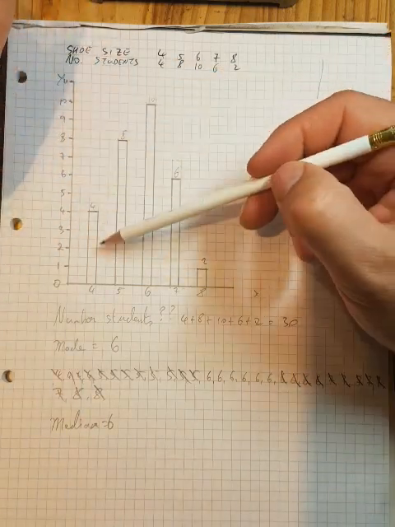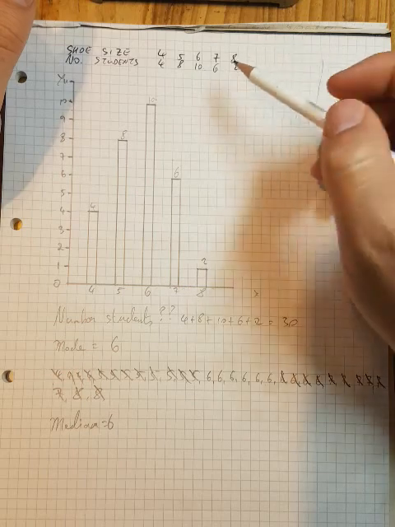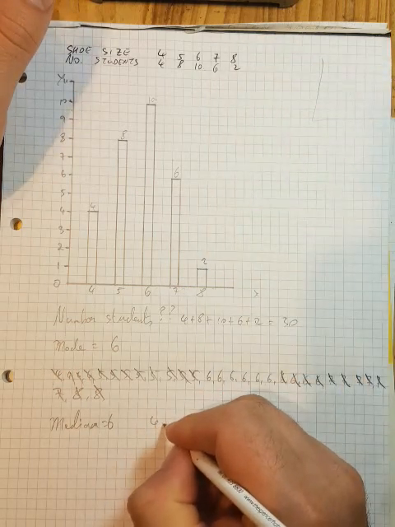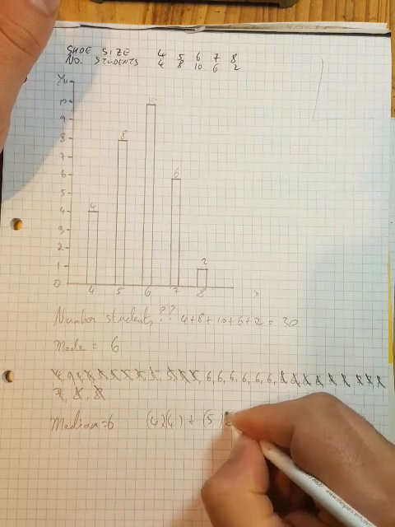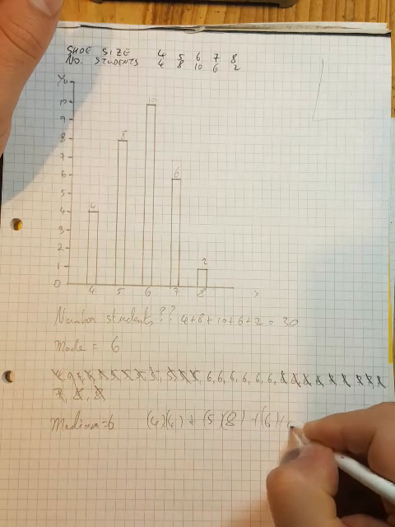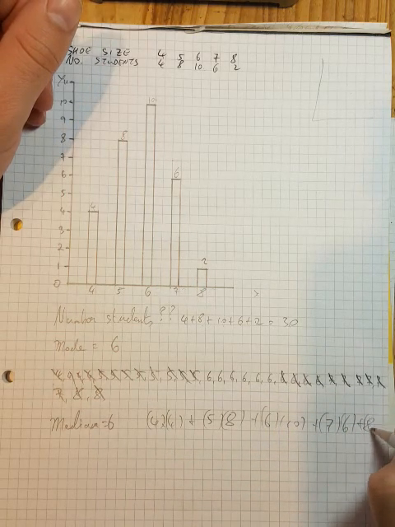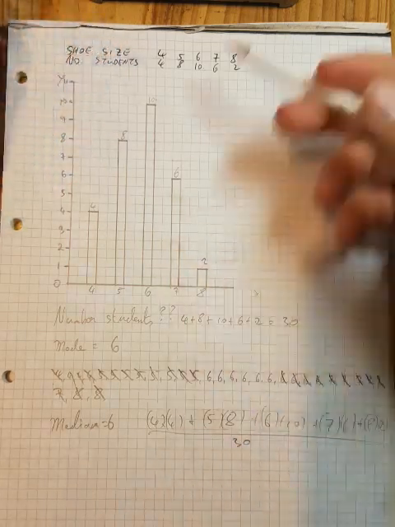Now, if they ask me for my mean, that would be trickier to do on a bar chart, because mean is you add up all your numbers and divide by the total number of numbers. So for that it would be 4 by 4 plus 5 by 8 plus 6 by 10, 7 by 6 plus 8 by 2, divided by 30. Which you could do, but it's not as easy.